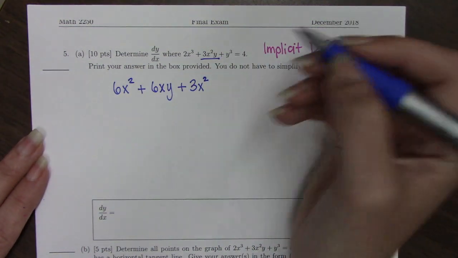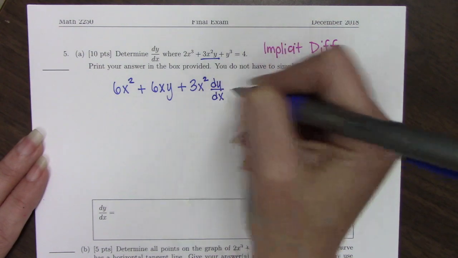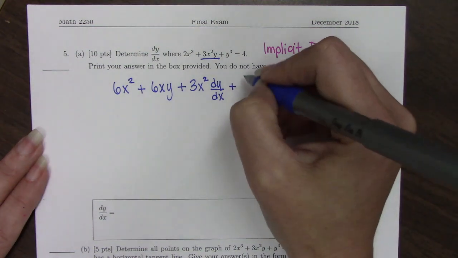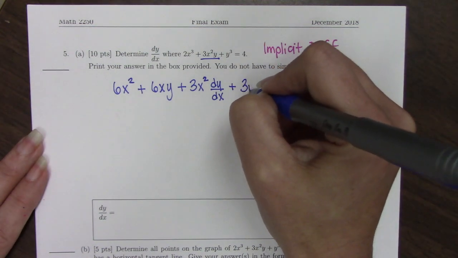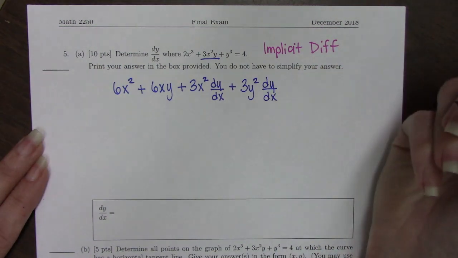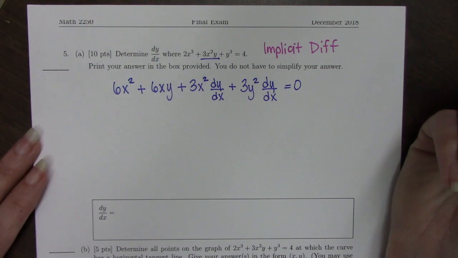The derivative of y is 1, but since it's y, I have to apply the chain rule and write dy/dx. The last term, y cubed, I take the derivative, 3y squared, and then I have to apply the chain rule and write dy/dx. The derivative of 4 is 0.